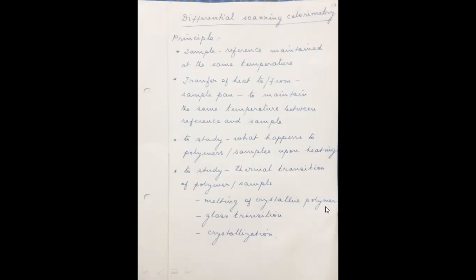You are going to maintain the temperatures of the test sample and the reference sample the same, which means that you are going to maintain the temperature difference between the sample and the reference at zero.